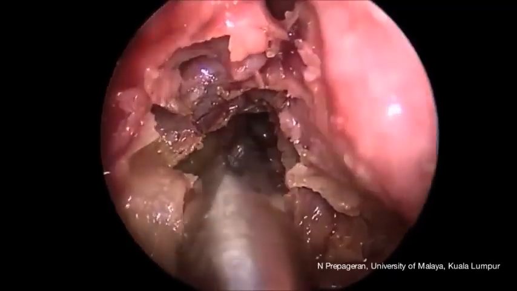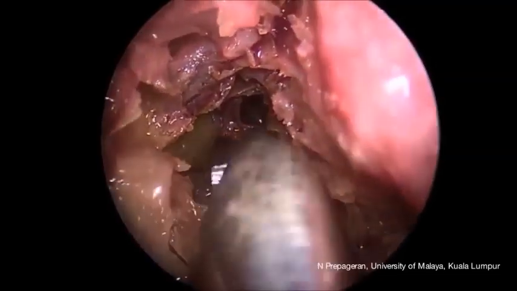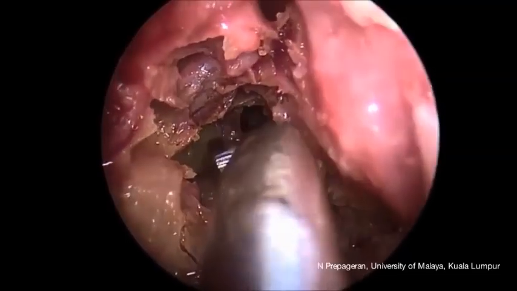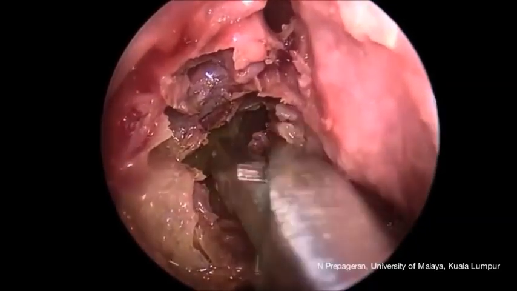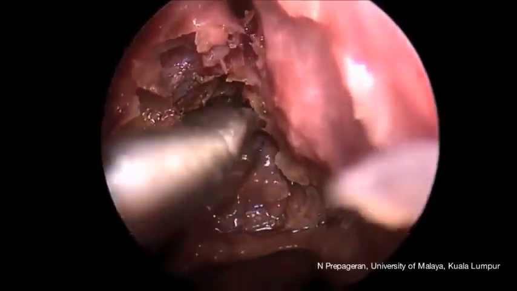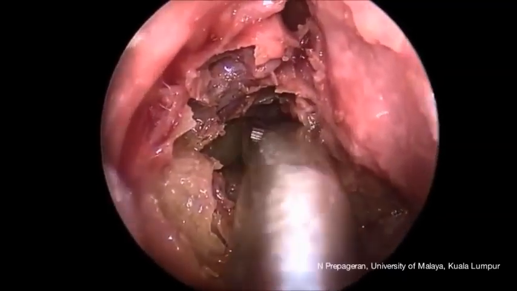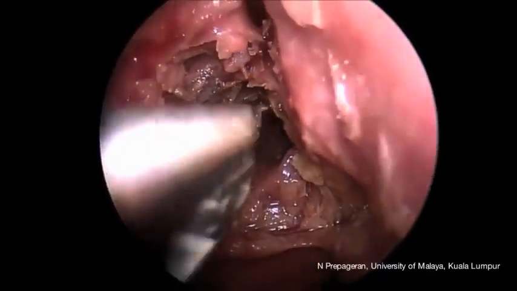Then we will be able to appreciate that lateral to the posterior ethmoids is the lamina papyracea, and medial to the posterior ethmoids is actually the superior turbinate, which will form a landmark on how to make sure that we are in the posterior ethmoids itself.